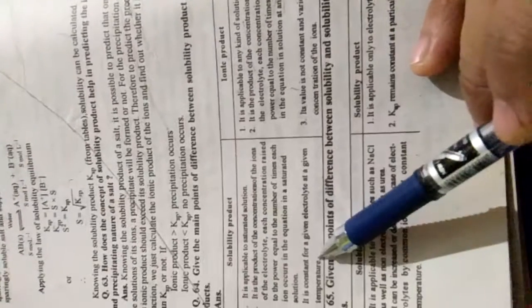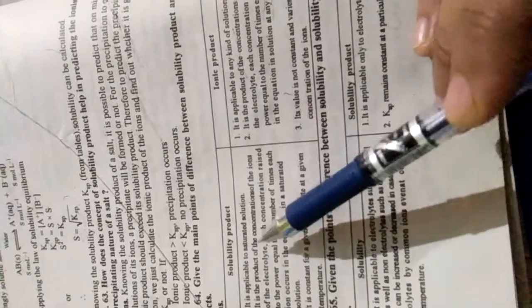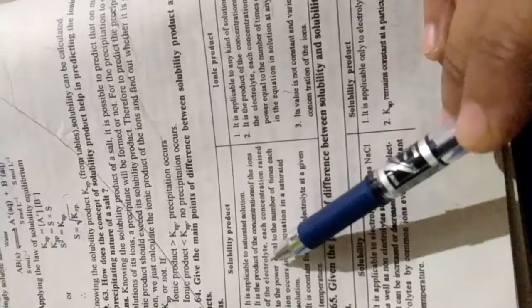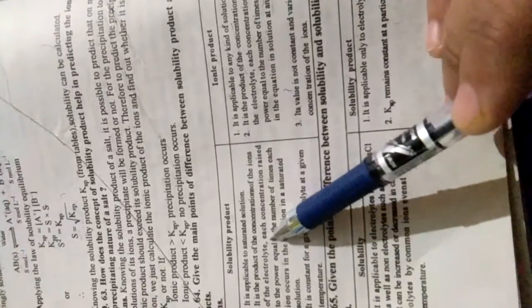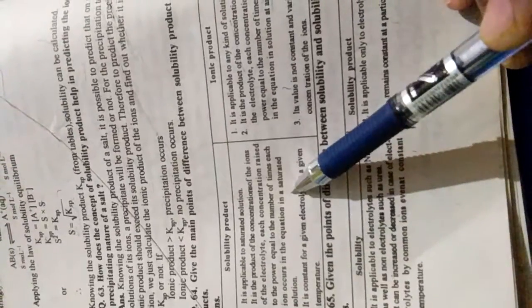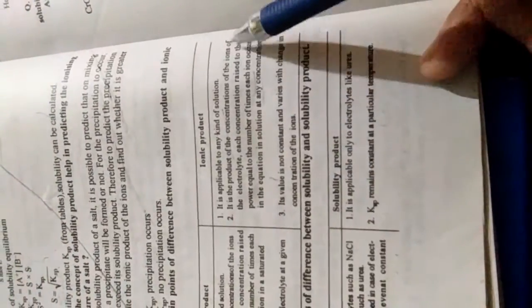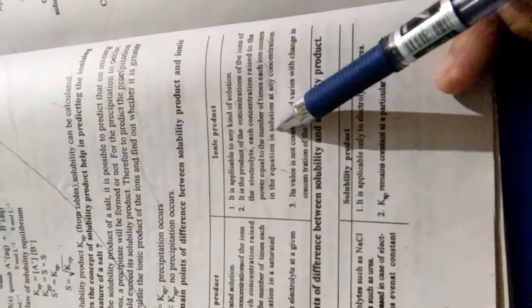The ionic product is the product of the concentrations of the ions, each raised to the power equal to the number of times each ion occurs in the equation, in solution at any concentration. Okay, you know that the solubility product is the product of the concentrations of the ions of the electrolyte, each raised to the power equal to the number of times each ion occurs in the equation in a saturated solution. And the ionic product is the same in solution at any concentration.